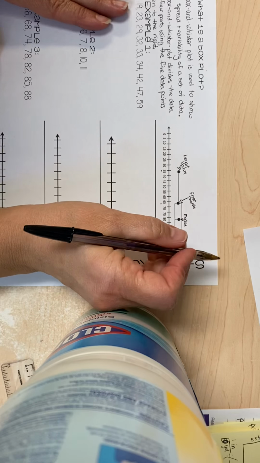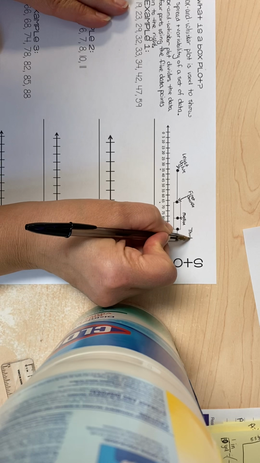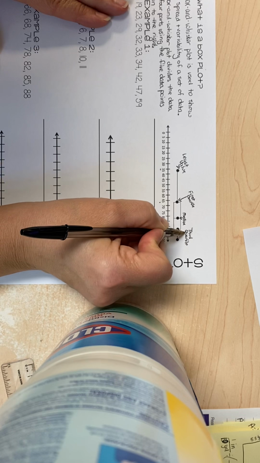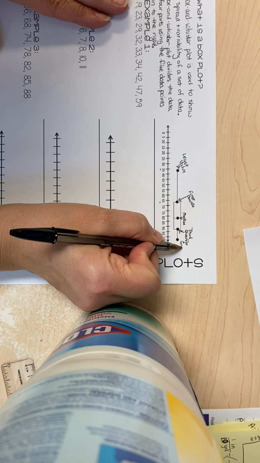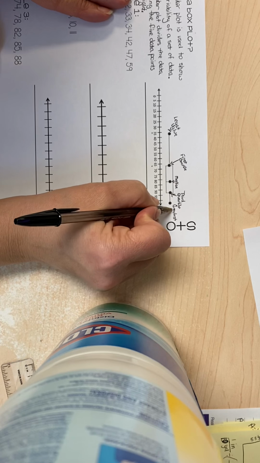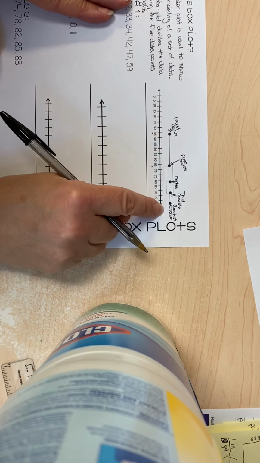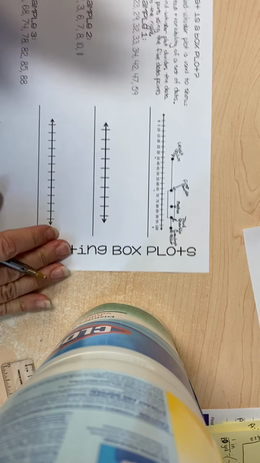And then this is our third quartile here. And then this is our greatest value right here. Okay, so least value, greatest value. That's kind of obvious. We know that our greatest value is going to be somewhere down here.